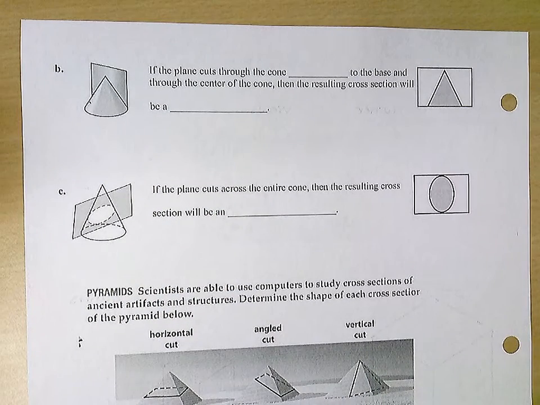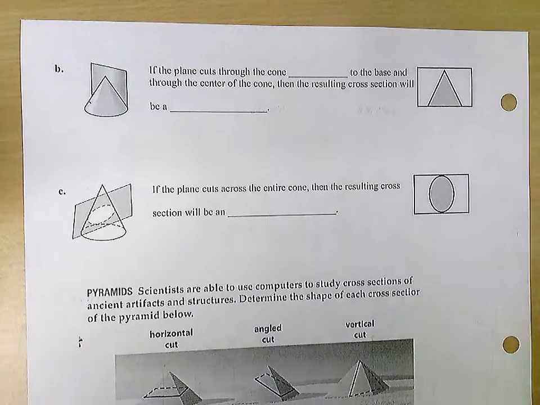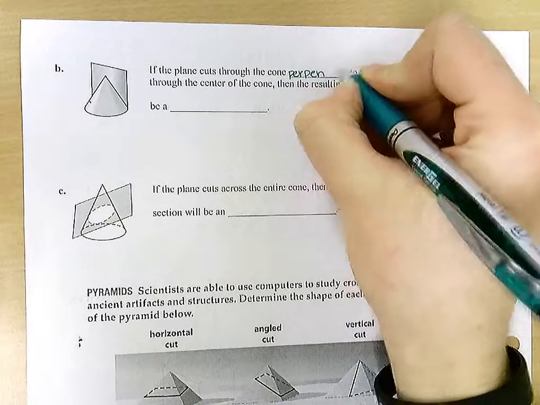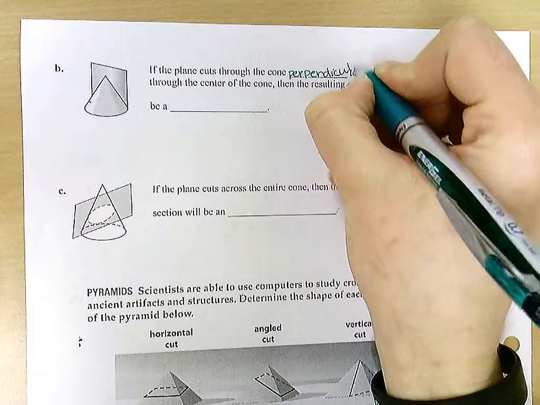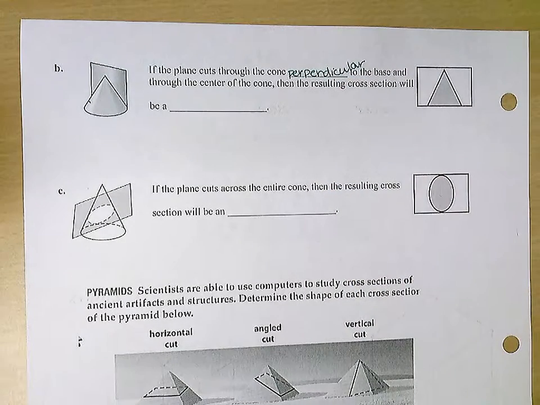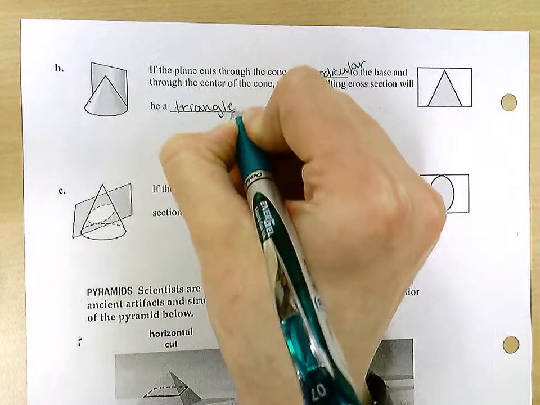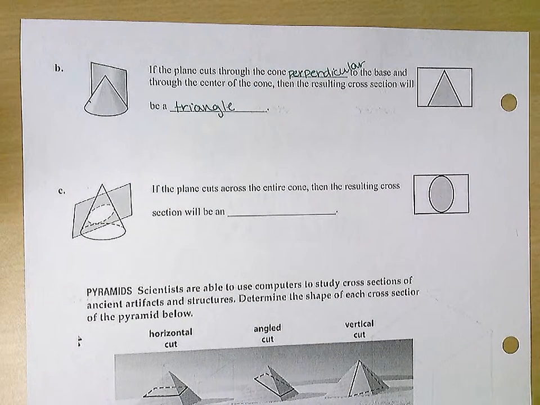Letter B, again you have a cone. So if the plane cuts through the cone perpendicular to the base and through the center of the cone, then the resulting cross section will be a triangle. Just because it's a cone and you had a plane cutting through it doesn't always mean it's going to be a circle like example 1.